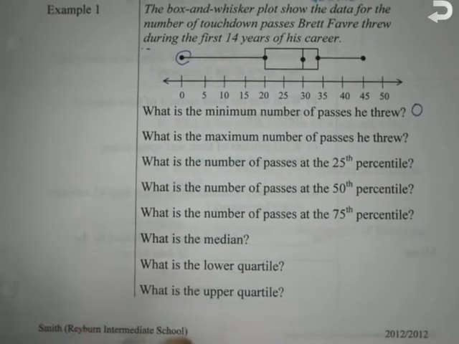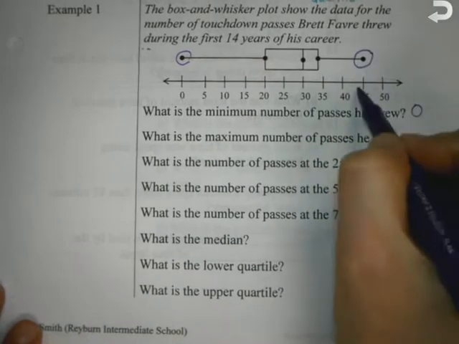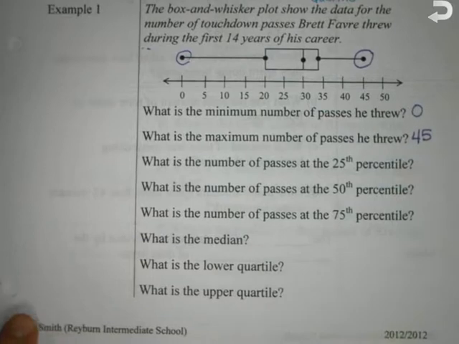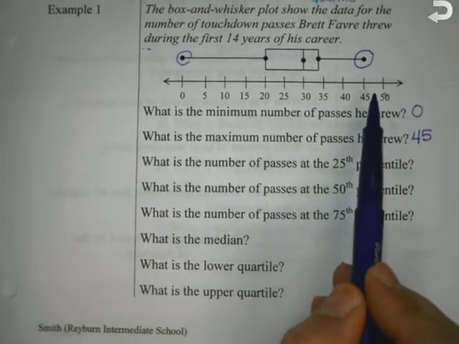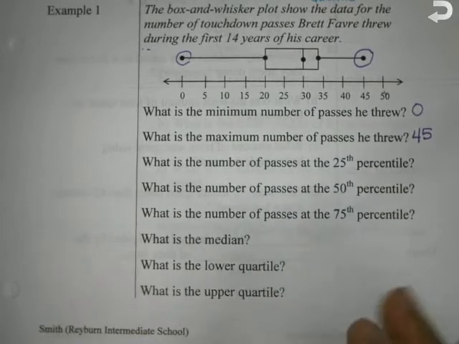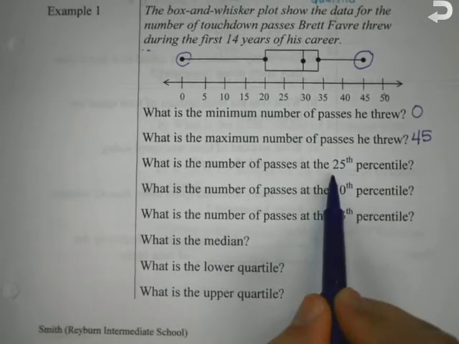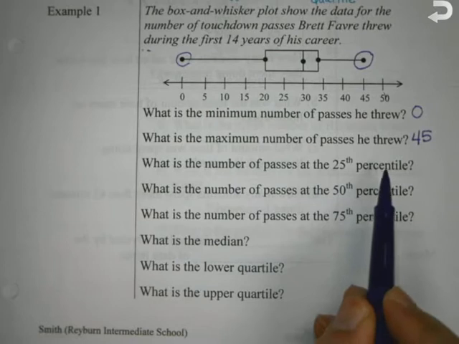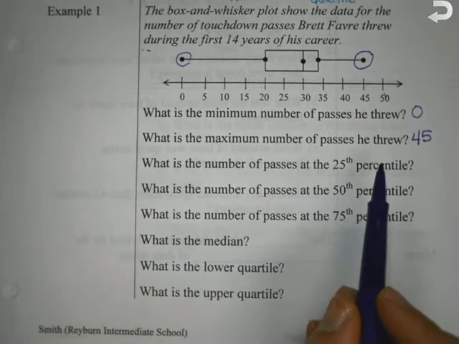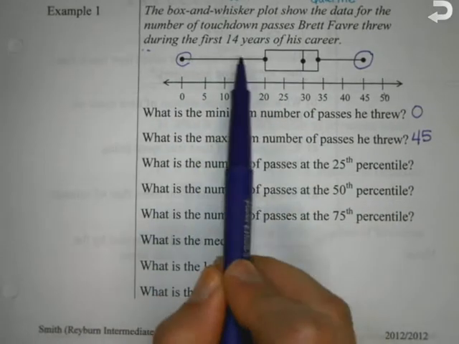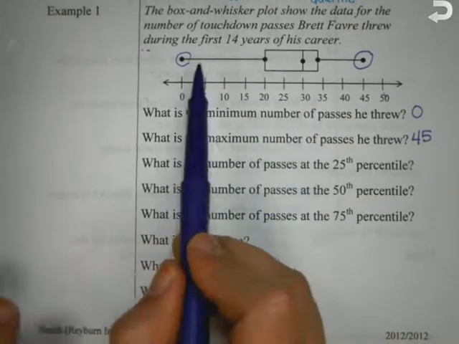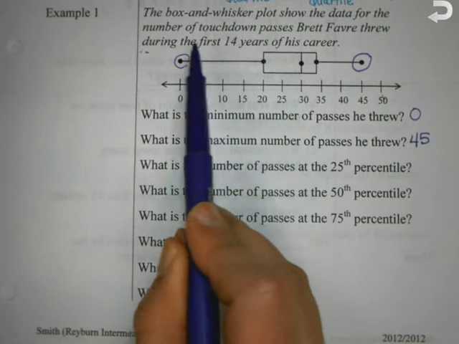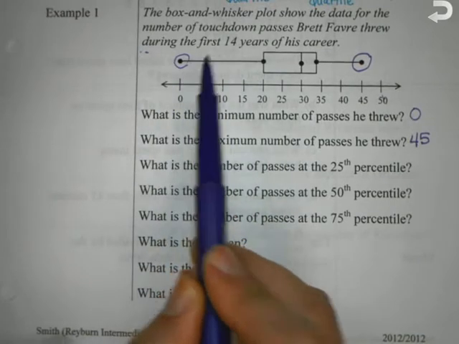So what's the maximum number of passes he threw? 45. The maximum value, which is 45. Nothing is touching 50. The plot ends at 45, so that's the largest value. What is the number of passes at the 25th percentile? Does that mean it's going to be on the lower end or on the upper end? The lower end. This whisker shows how much of the data? 1/4 of it. So the end of 1/4 is going to be 25%.